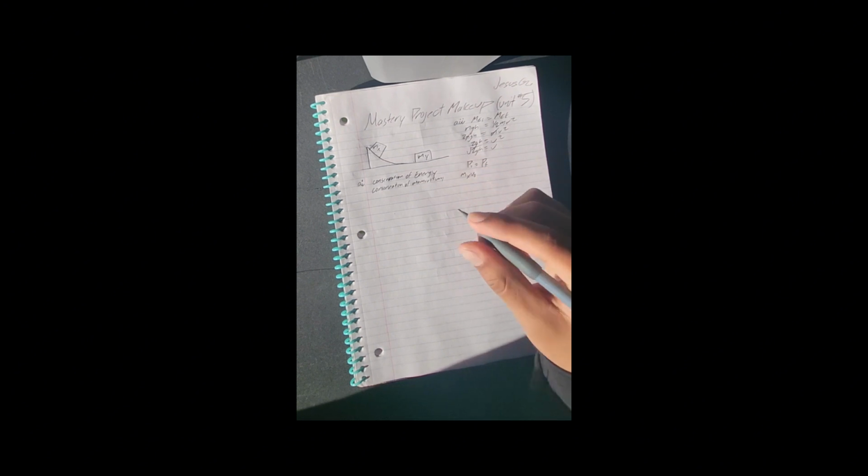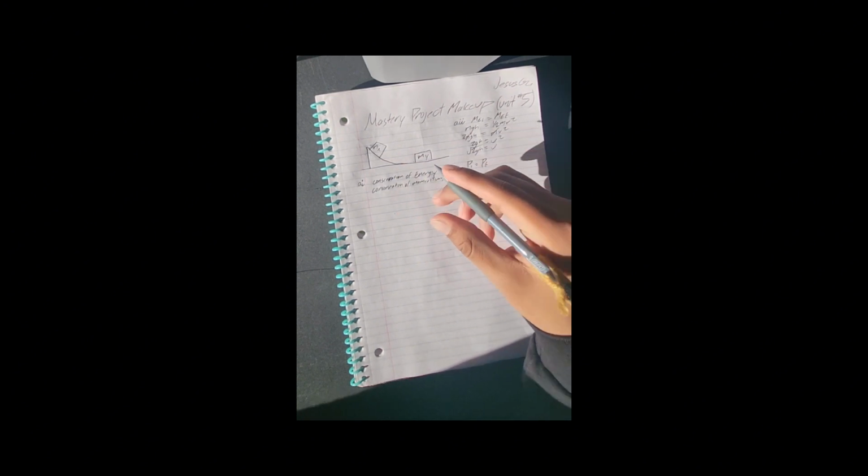All right. So now we have momentum right here, and since this is falling, this is mass x times v0, because there's no initial velocity for this one, plus m_y v0 is equal to m_x v final plus m_y v final.